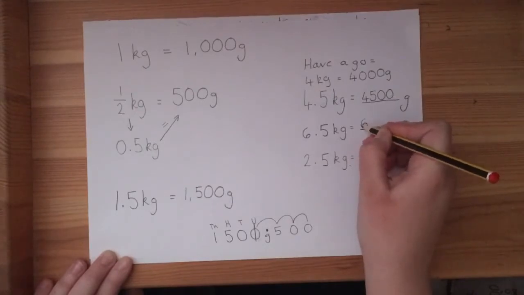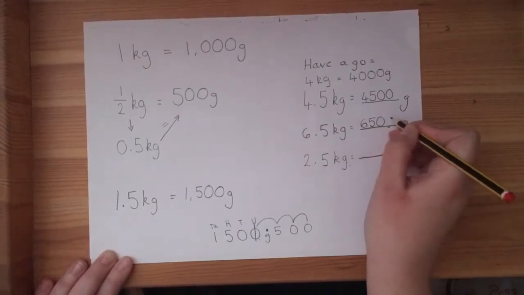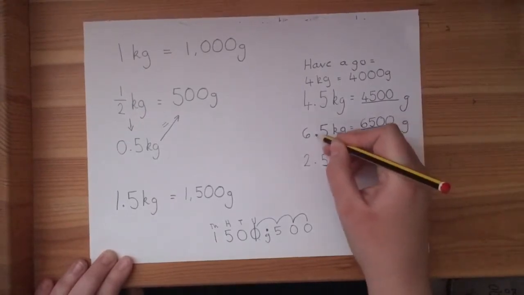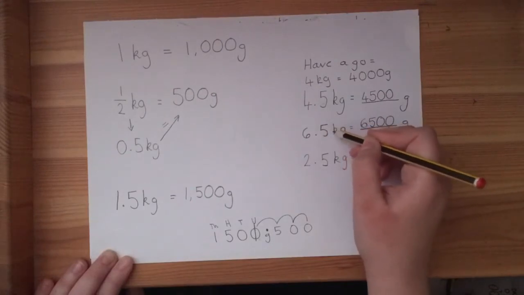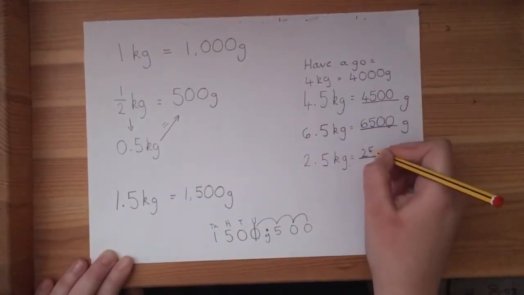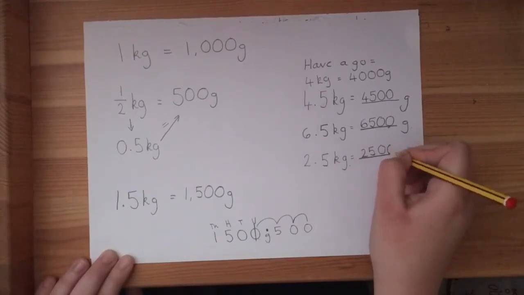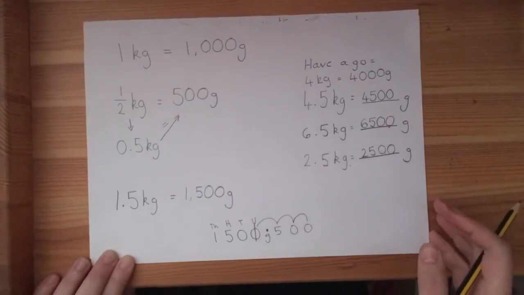And then it's just the same going down. So 6.5 is just 6,500. If you just have a look, all I'm doing is taking away that decimal point and adding 2 zeros because I've got a 5. So I just have to add 2 zeros to the end. And the same goes for the 2.5 kilograms. It becomes 2,500.